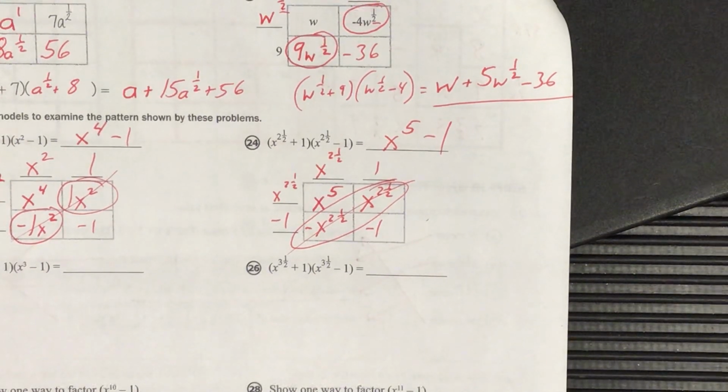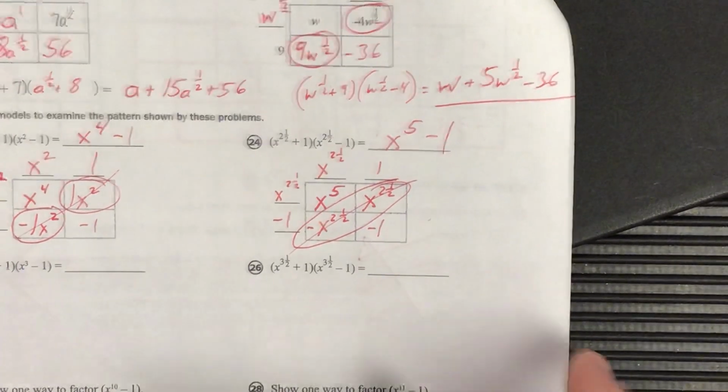You changed something. No. Yours is wrong. Yeah, no, that's right. 1 times negative 1 is not 0. Yeah, it is. 1 times negative 1. That's stupid, Devin. I know what it is.